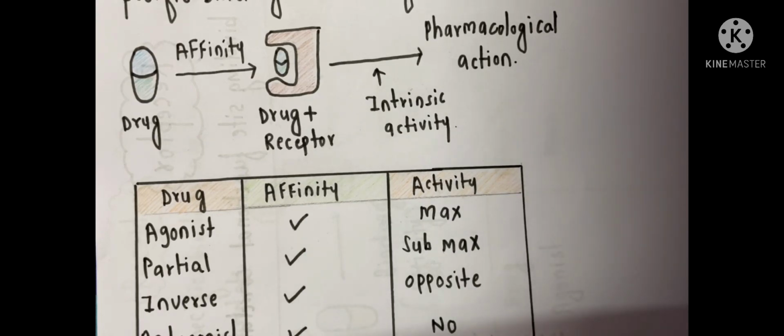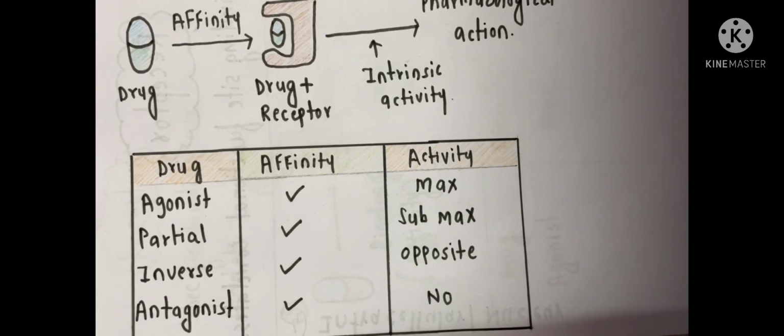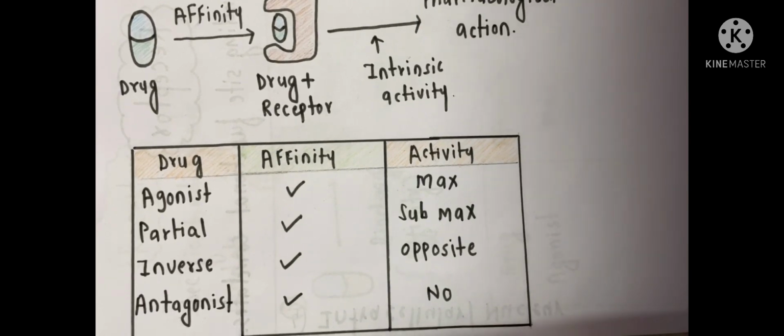The last type is antagonist, which is a very important type. Antagonists are the drugs which bind to the receptor and block the receptor. They prevent any binding of agonist, partial agonist, or inverse agonist to the receptor.